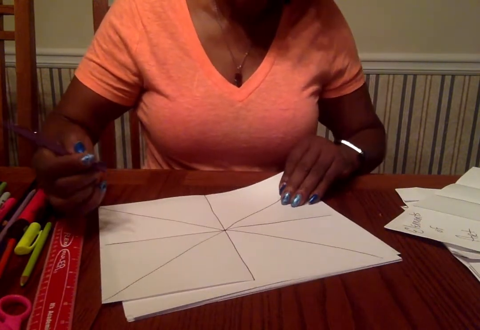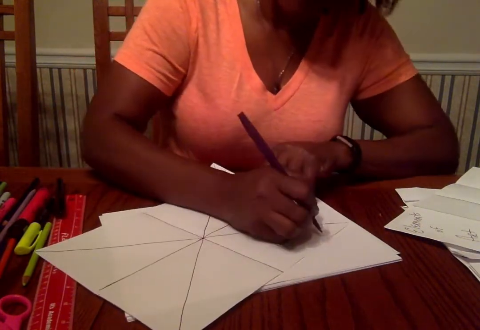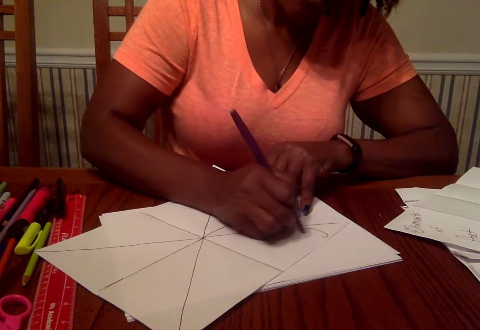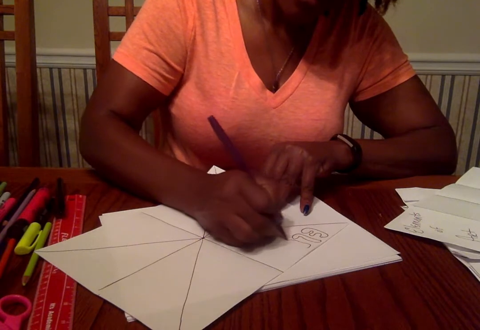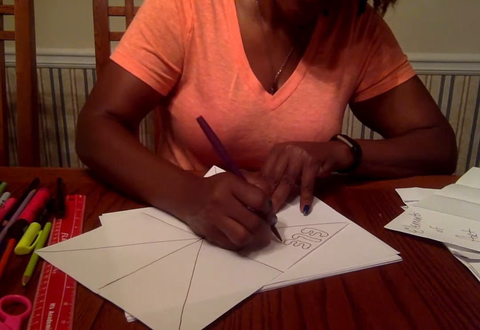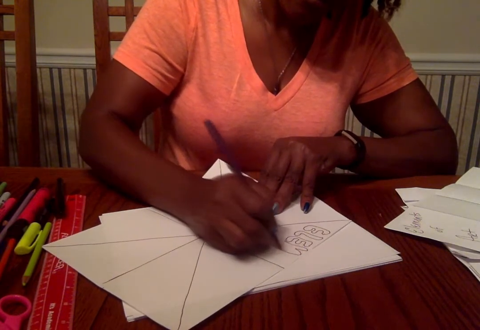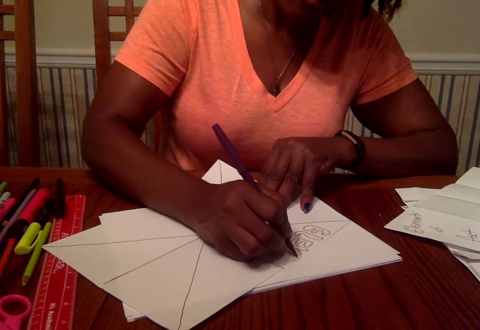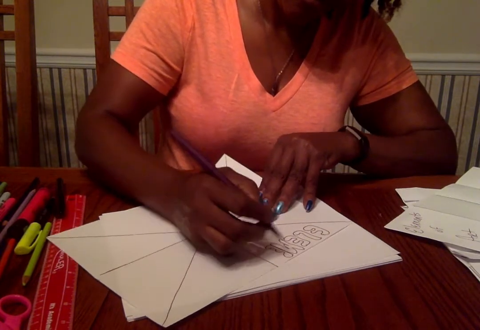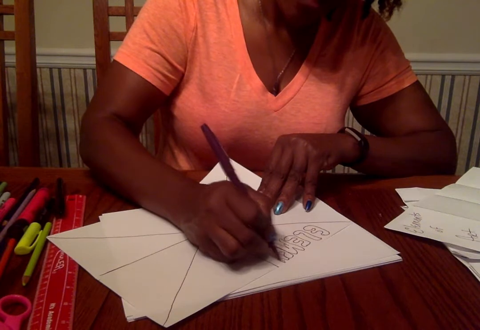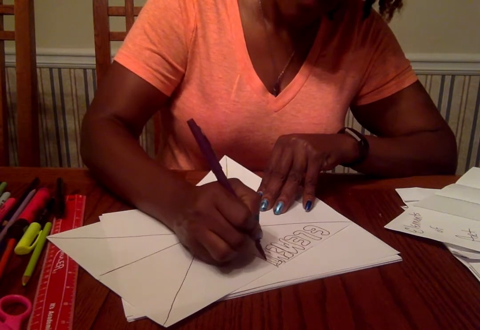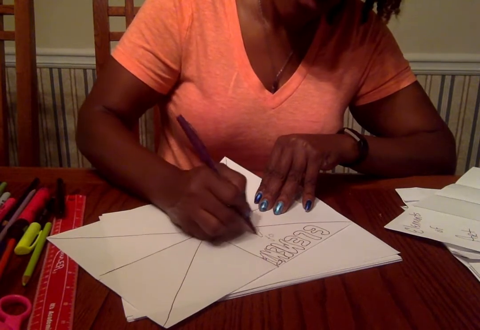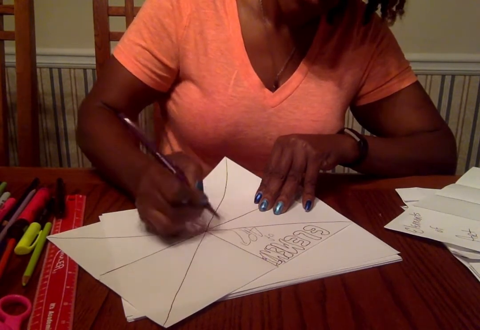And I'm going to write elements. Yep, I might run out of space. Elements of art.